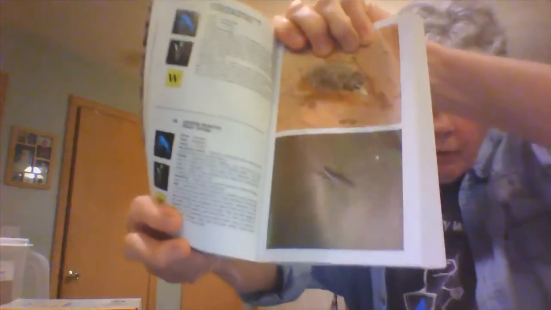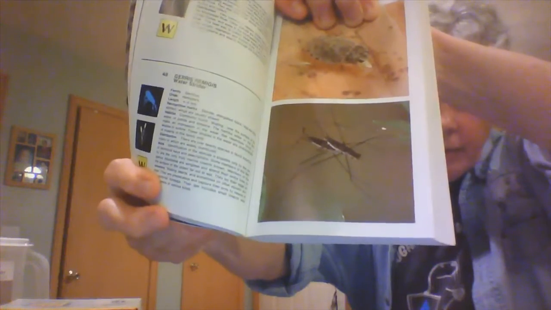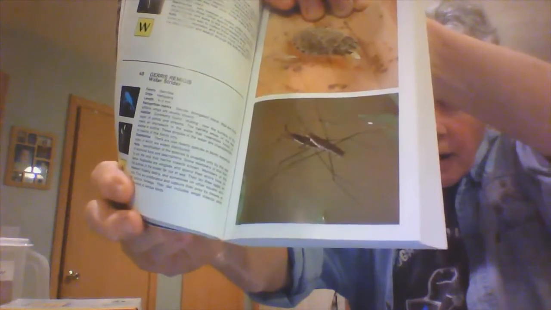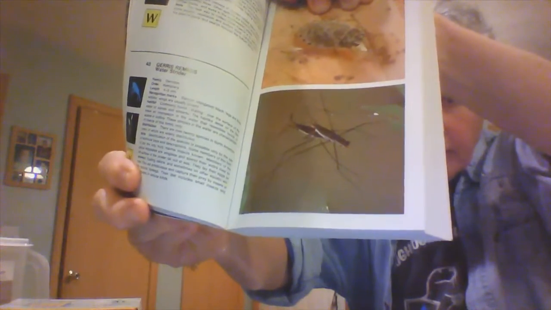This insect that I'm looking at here in my insect book is called the water strider. The water strider is a bug that you may have seen if you were out fishing on a pond and you saw little bugs that looked like they were skating across the top of the water. It wasn't because they had little water skis on their feet. It was because of the surface tension of water.